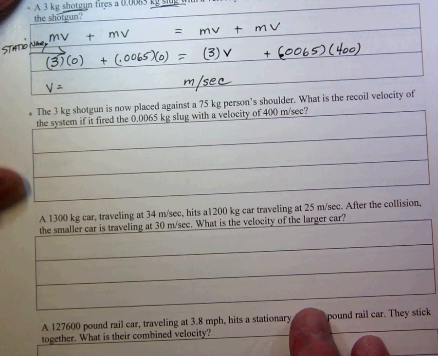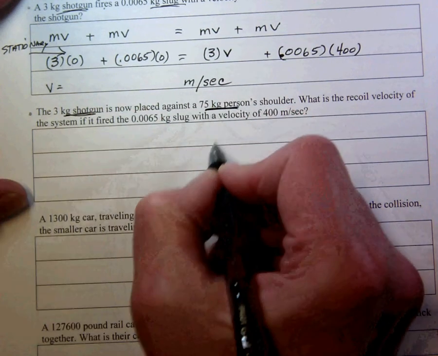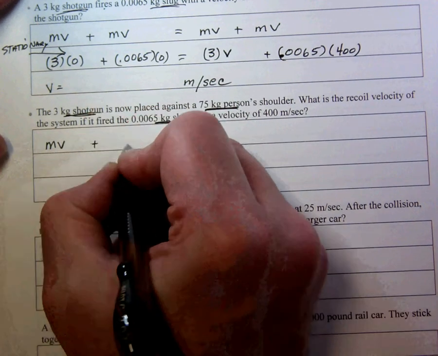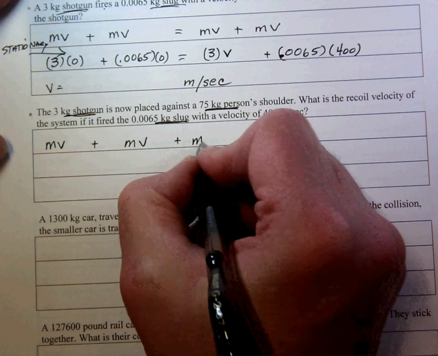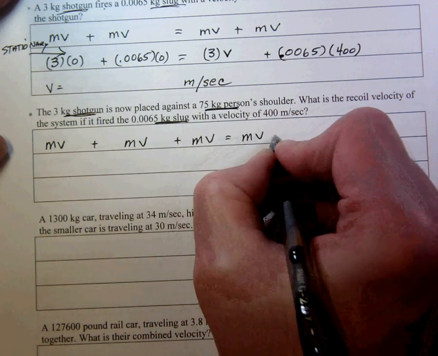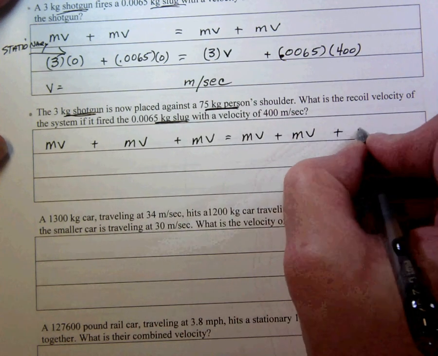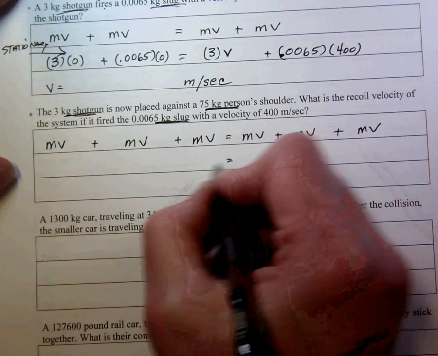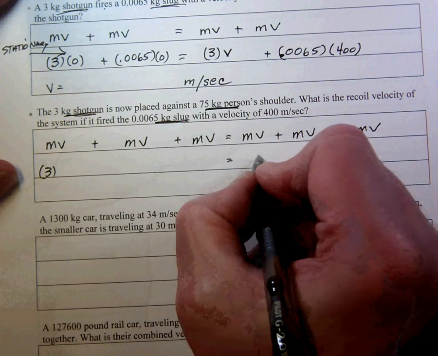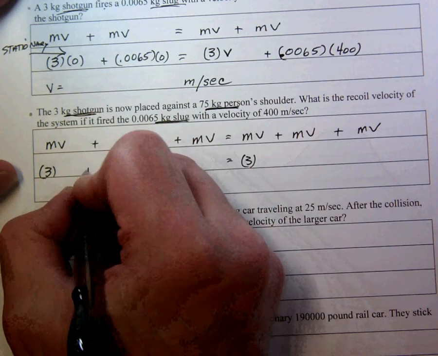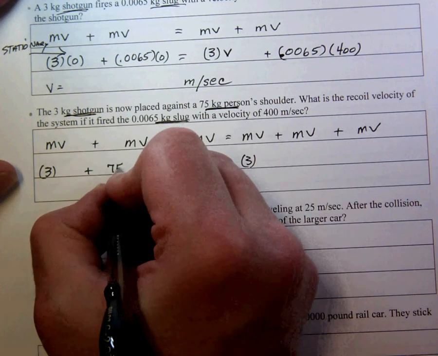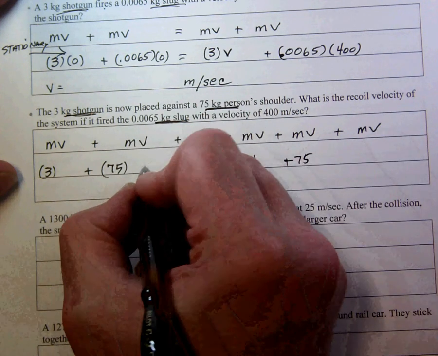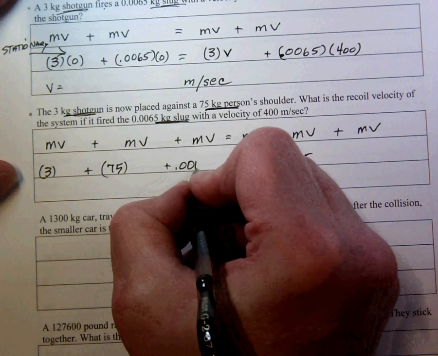I have one more. You notice I've got the shotgun, a person, and the slug. So I have 3 of them. So I'm just going to put 3 here. Make sure I have the same number of terms on each side. And this is 75. And this is 0.0065.